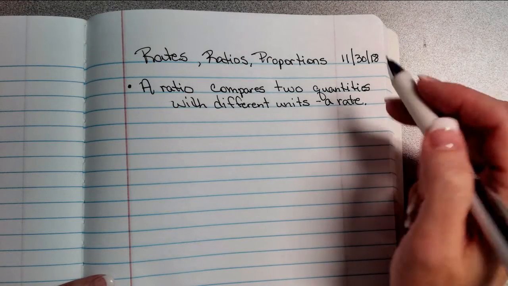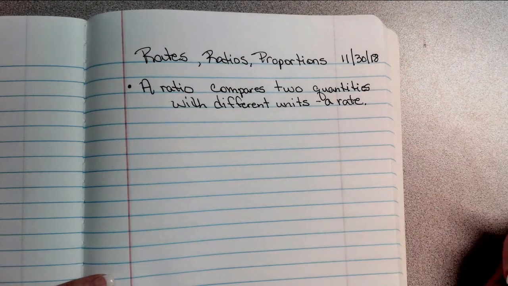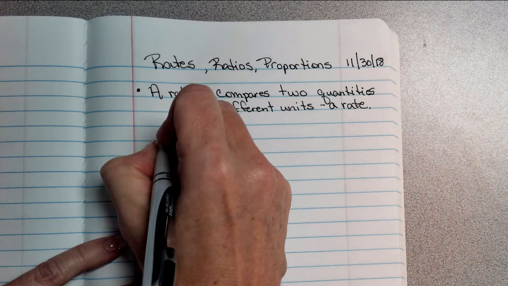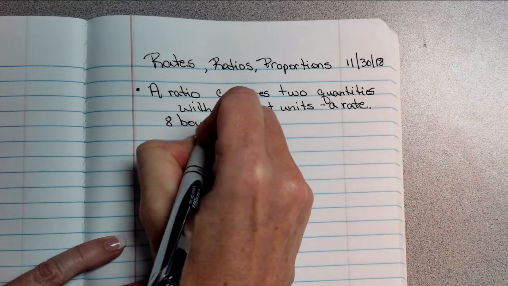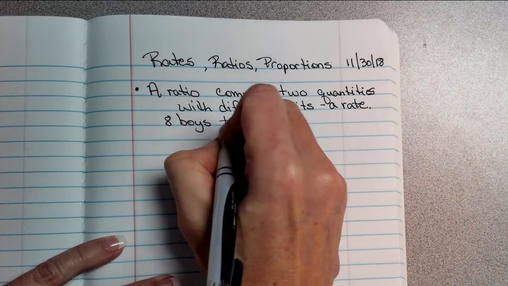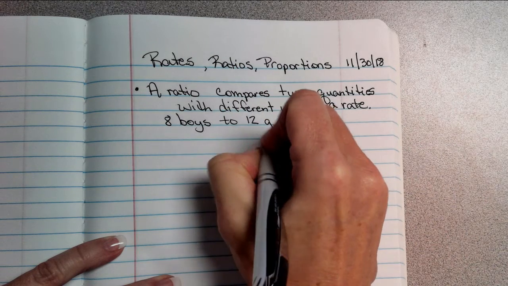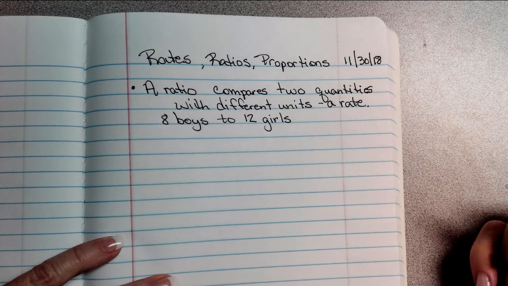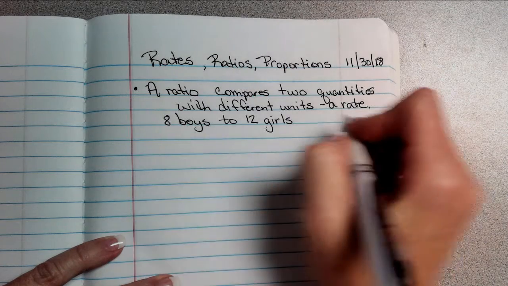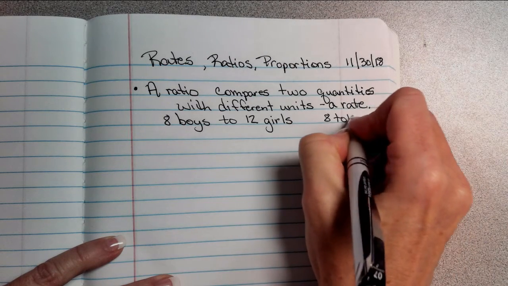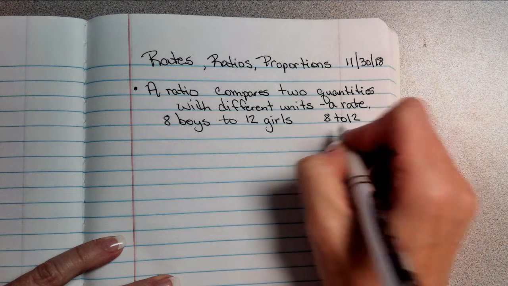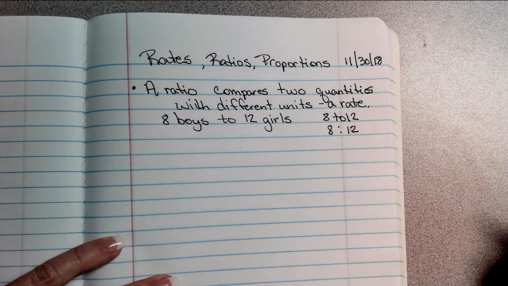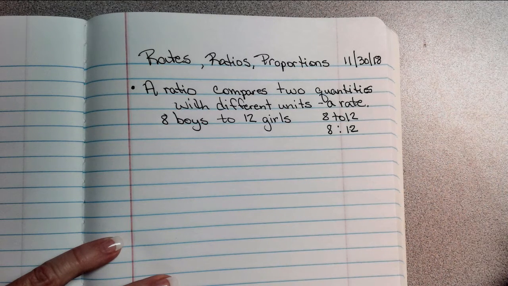All right, so while we're here, let's put an example of ratio. So I mentioned boys to girls, or boys to class. So let's say there are 8 boys to 12 girls. Okay, so we would have 20 students in that class, but 8 boys to 12 girls. So we could say that we have 8 to 12. We could use the word to. We could use a colon, okay, comparing it 8 to 12. All those are ratios. That's things you have seen before.